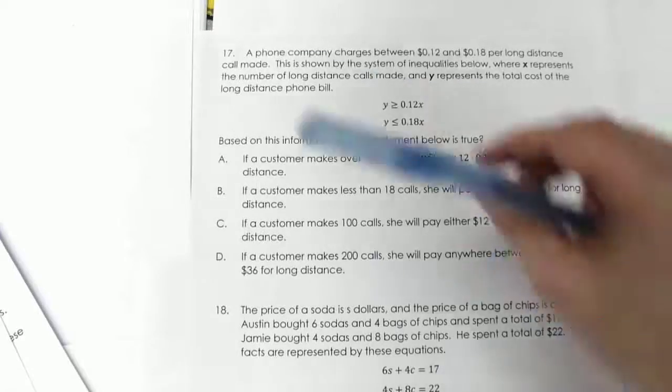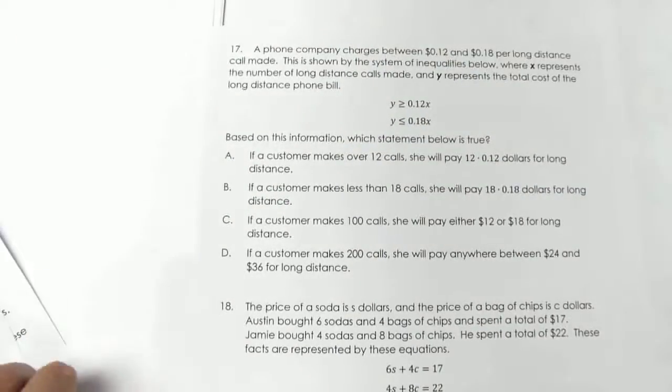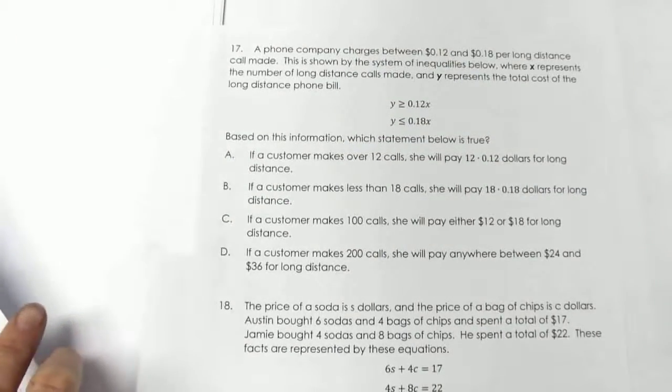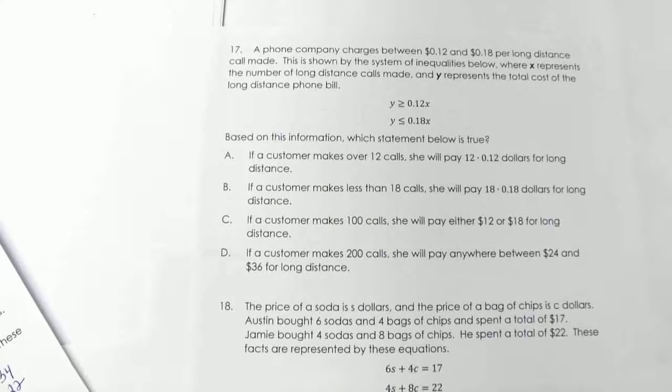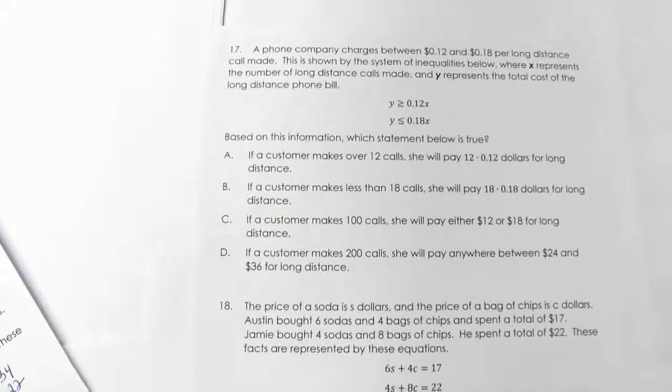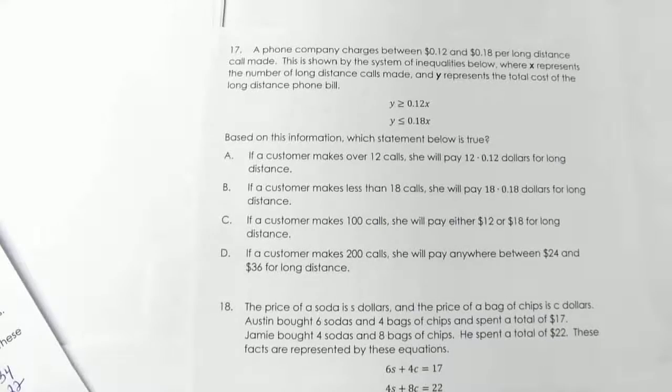Next one, problem 17. Now this one's a biggie. If I look at problem 17, it reads, a phone company charges between 12 cents and 18 cents per long distance call made. This is shown by the system of inequalities below, where x represents the number of long distance calls made and y represents the total cost of the long distance phone call. Based on this information, which statement below is true?